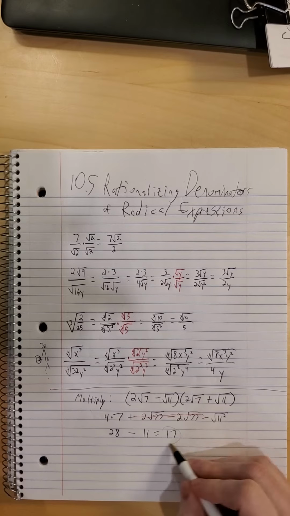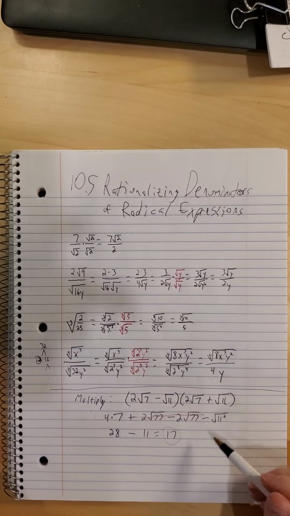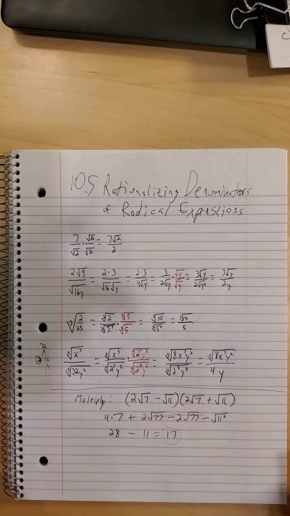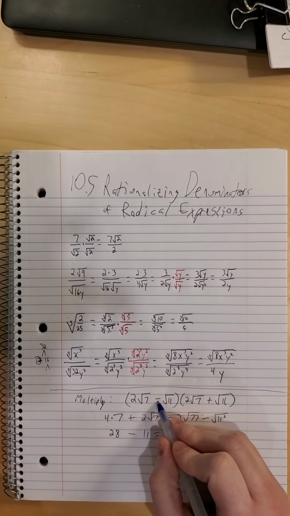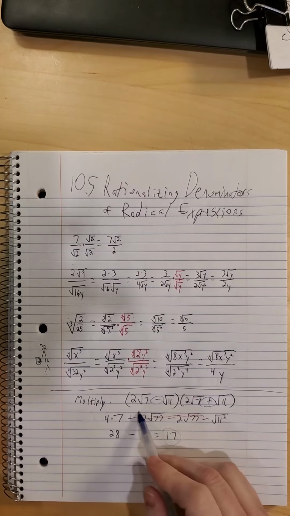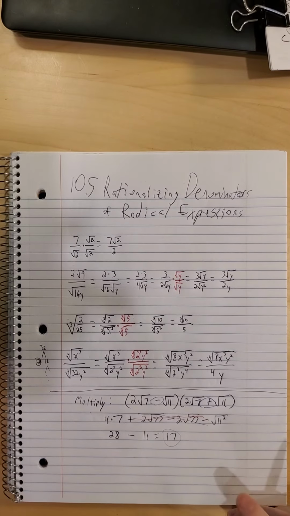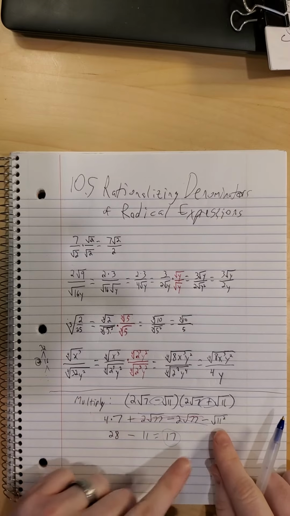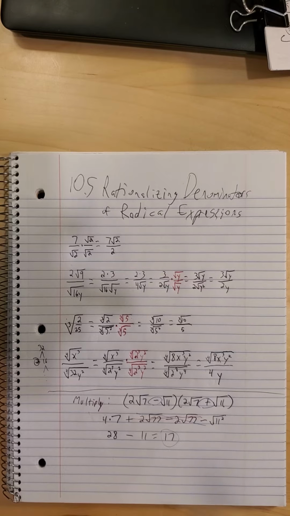So notice that our product no longer had any radicals in it, and that is the general strategy, that as long as we're multiplying the same 2 terms with opposite signs in the middle, we get that nice neat cancellation in the middle of the radical terms, and we get the nice, neat, pretty, perfect squares on the ends that get rid of our square roots.